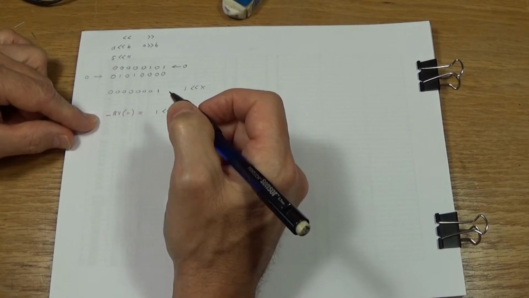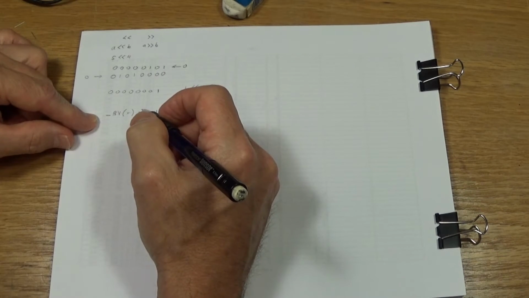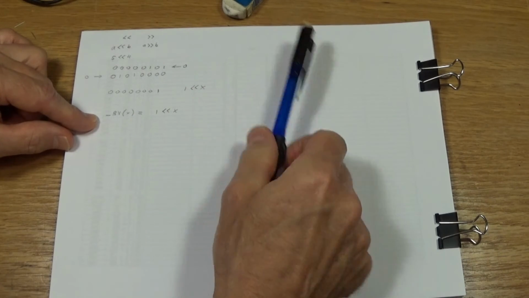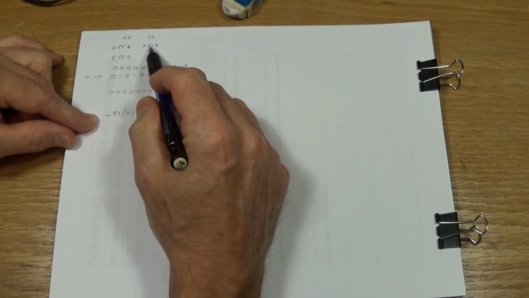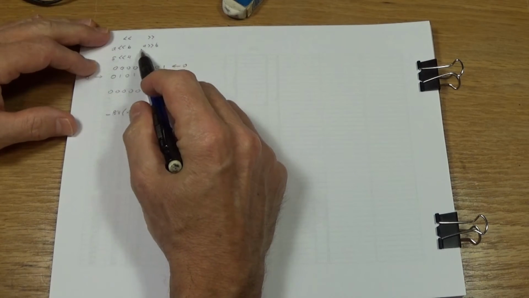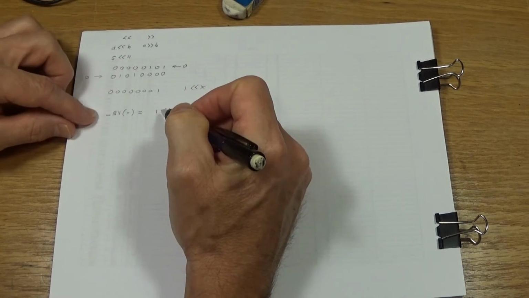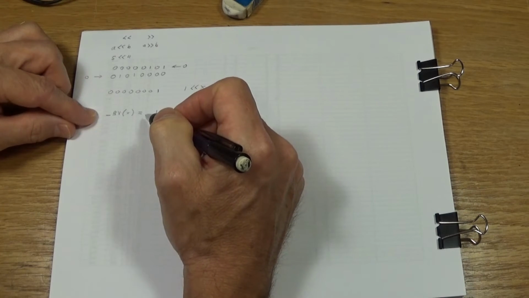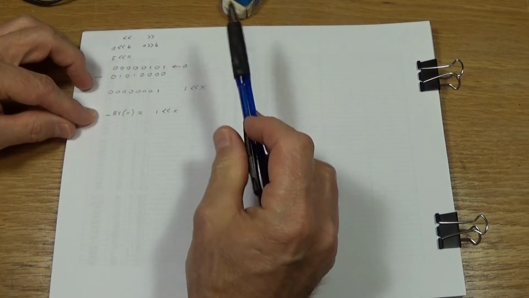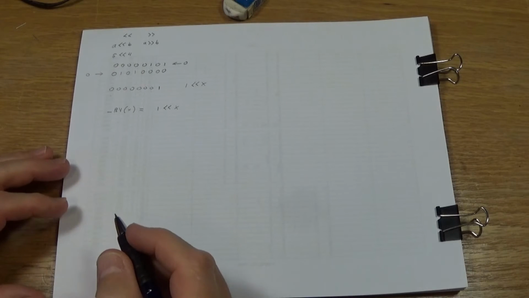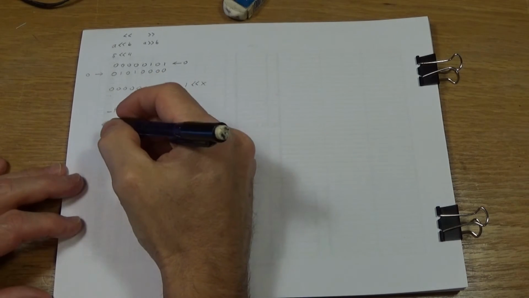Very useful operator, and I'll show you in the code how to actually use it. The right shift operator gets used too, but I'm not going to talk about that right now. It's the left shift operator which is the most important one for what I'm going to demonstrate to you in the software as well.